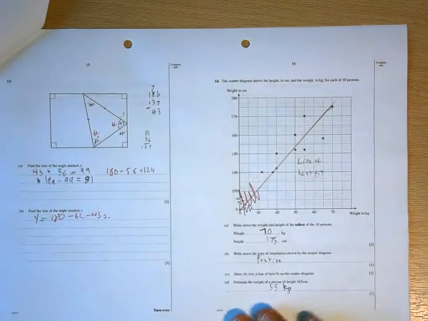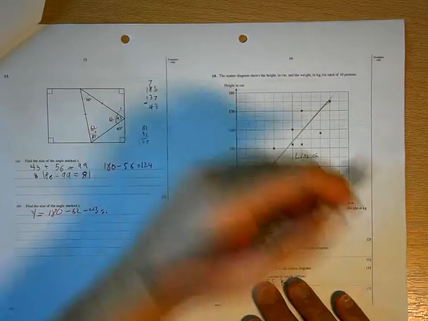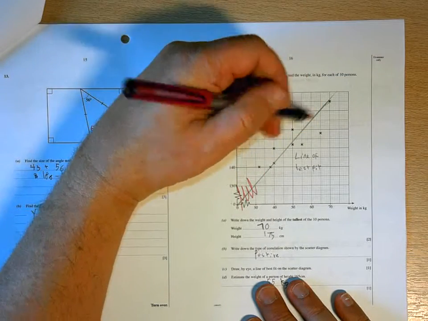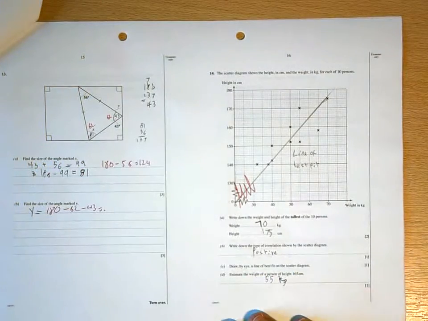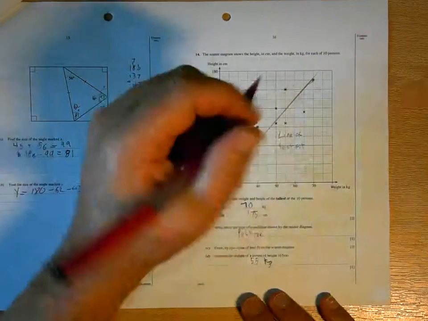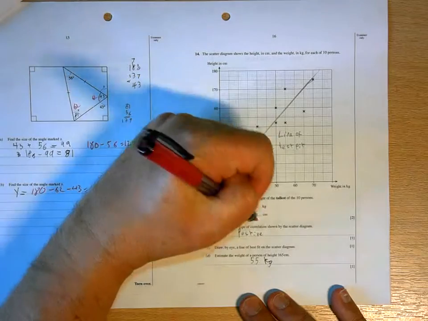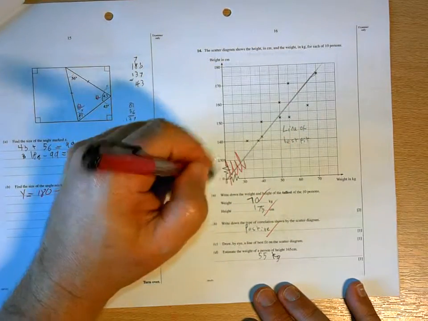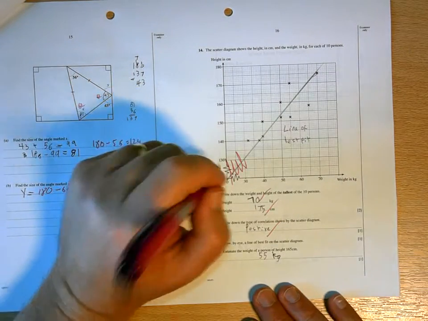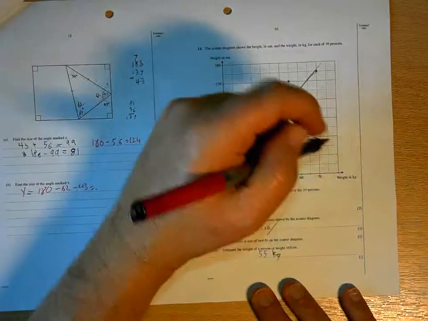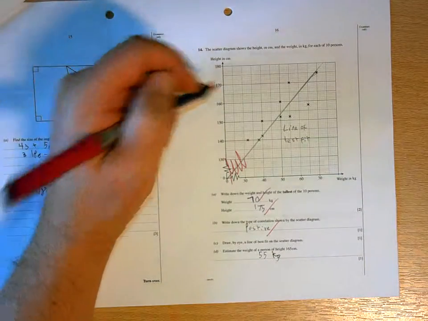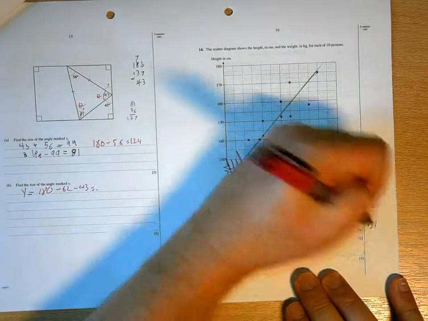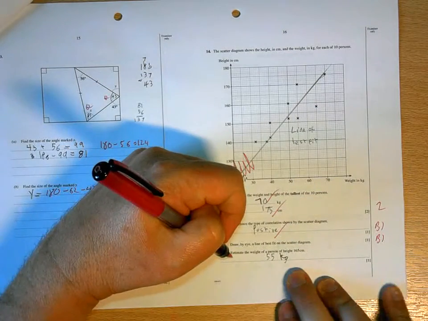Your line of best fit doesn't go through 0. It just goes either side of the upper and the lower part of your graph. That's correct, that's correct, that's correct. Your line of best fit is fine, it's the right slope, but it doesn't have to go through 0, 0. So you got the 2 marks, you got the 1 mark, you got the 1 mark.